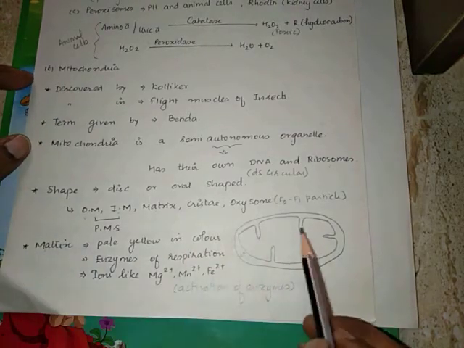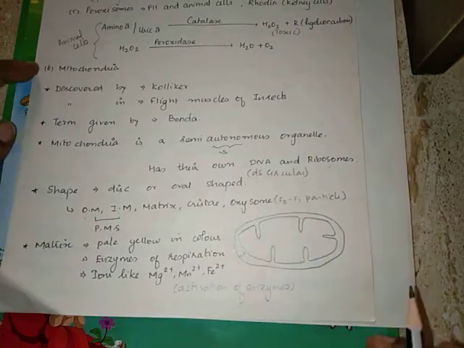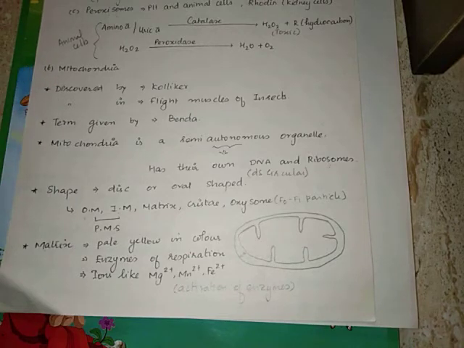So the matrix is the substance present inside the mitochondria, and we know where the respiration cycles happen, and what the electron transport chain and oxidative phosphorylation are, and why the mitochondria is called the powerhouse of the cell: because of its production of ATP.